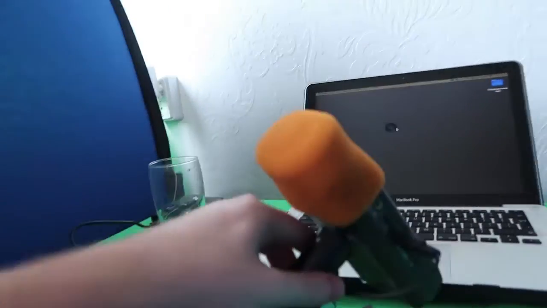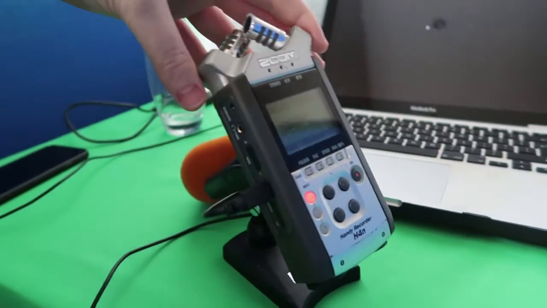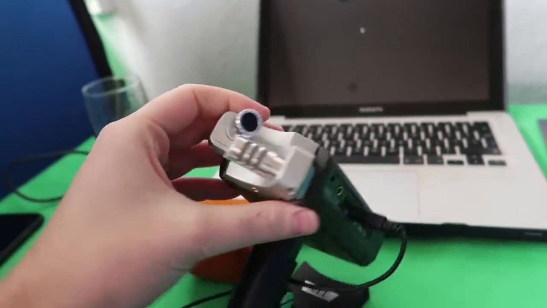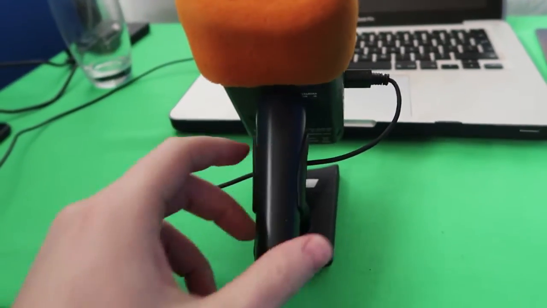So what do I use for my computer? This is what I use for my tutorials. This is the Zoom H4 with a USB line to my computer. And when I record, I can talk into this. I have this on it, a standard one, I got it from a friend.